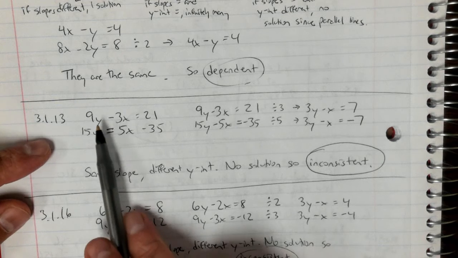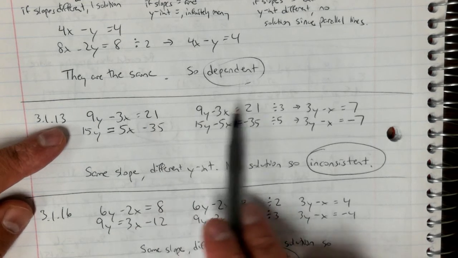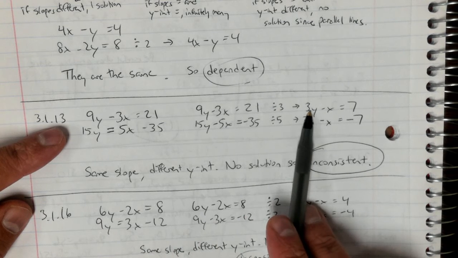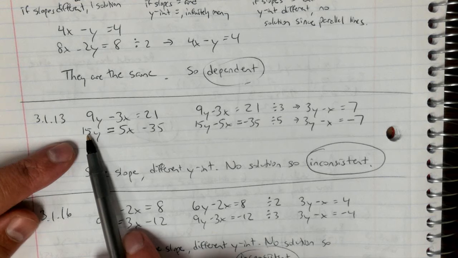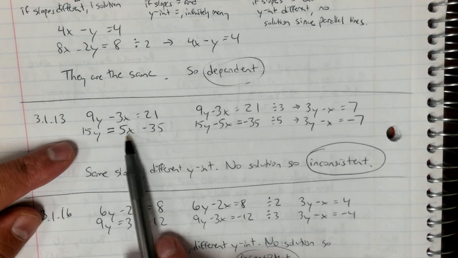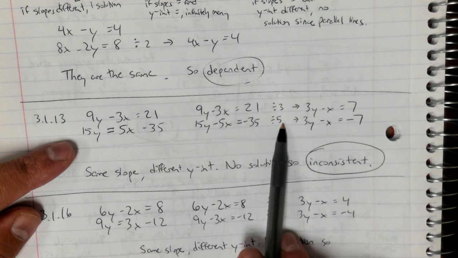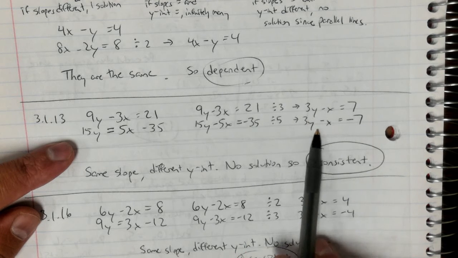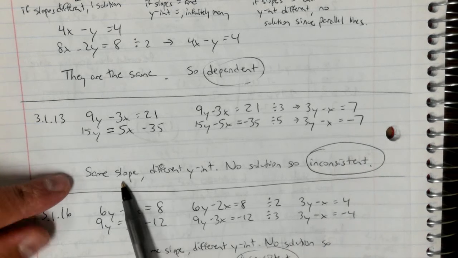The next one, I have 9y minus 3x equals 21. All of those are divisible by 3. So I got 3y minus x equals 7. And on this one, 15y equals 5x minus 35. All those end in 5, so I divided by 5, and I got 3y minus x is negative 7. So one positive, one negative.